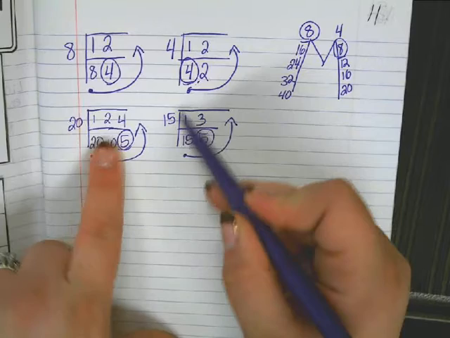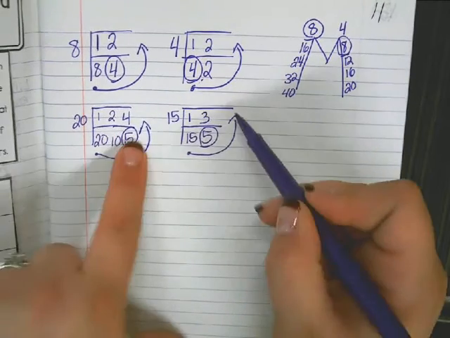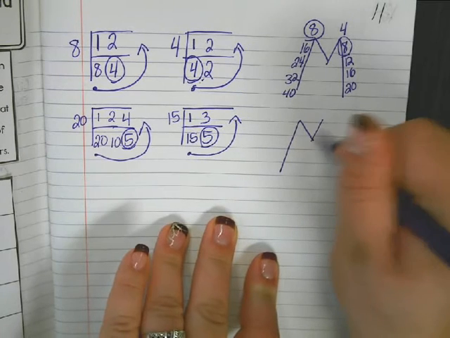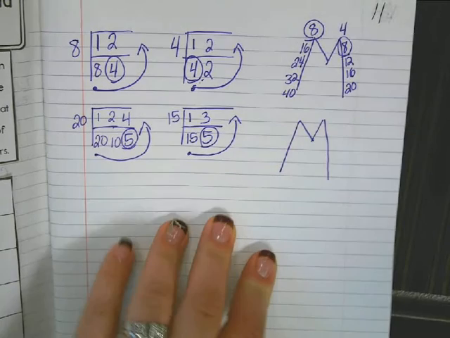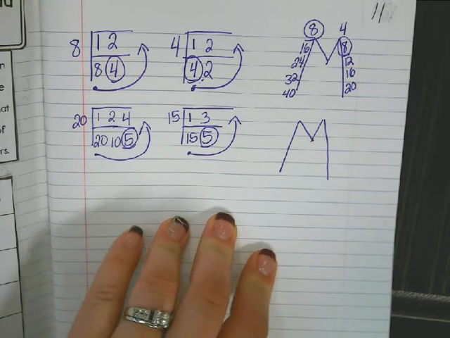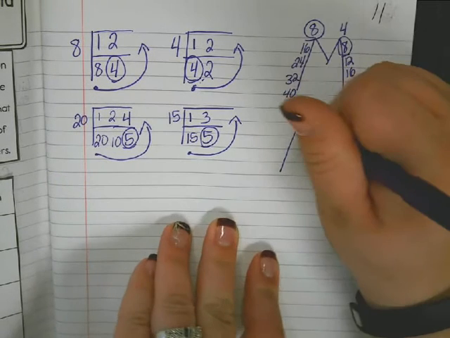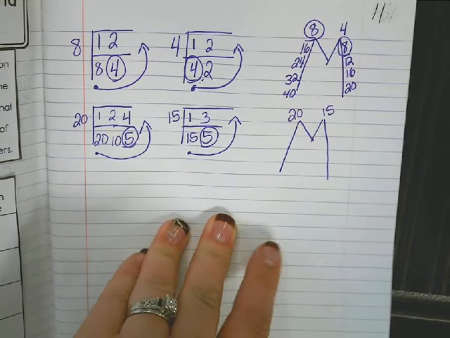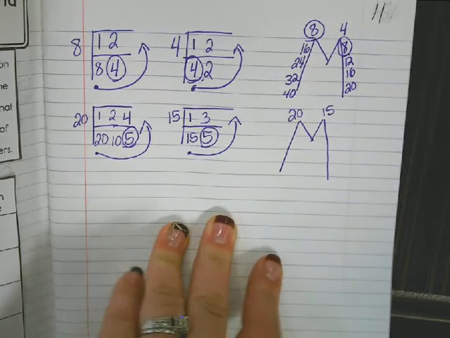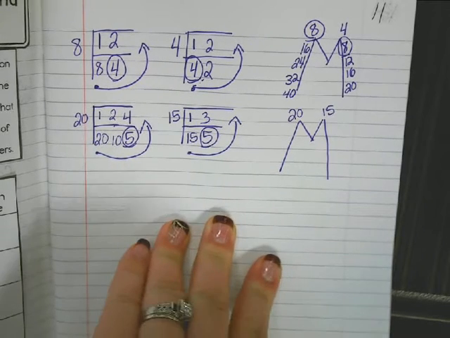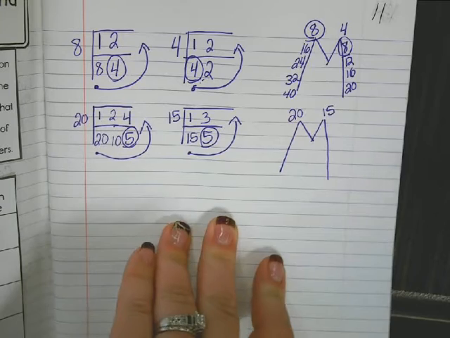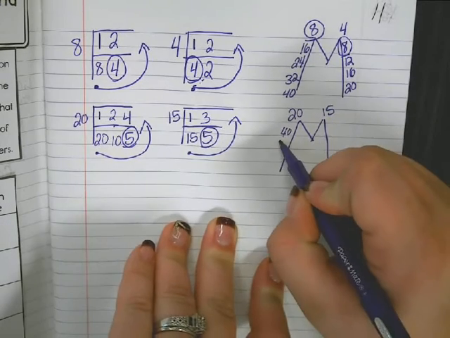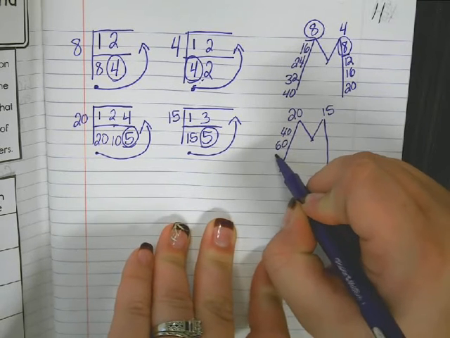Okay? Now we're going to do least common multiple. So we're going to make an M. This one's a little bit harder. Starting with 20 and 15 at the top. Okay? When you count by 20s, we're really counting by 2 and adding a 0 at the end, right? So 20, what comes next? 40, then 60, then 80, then 100. Okay?